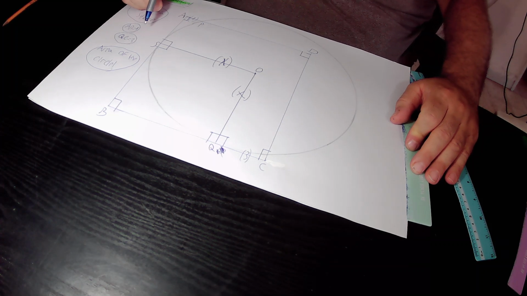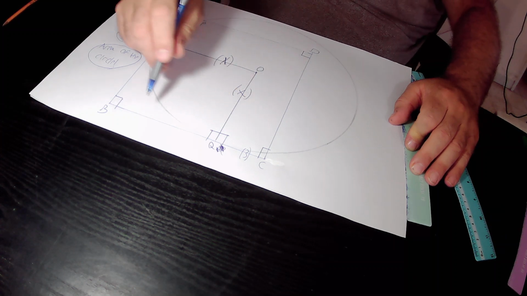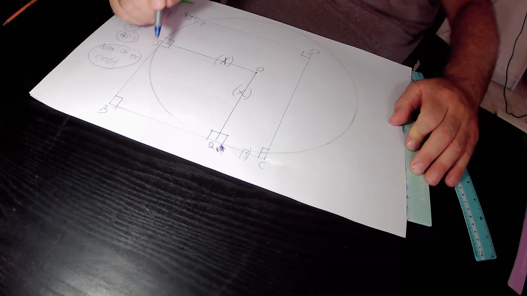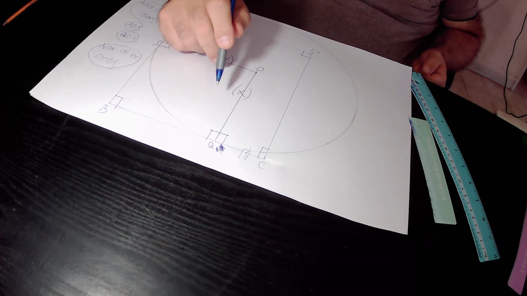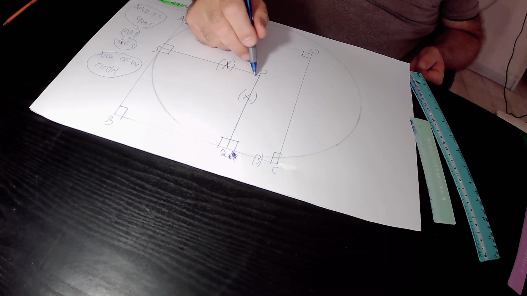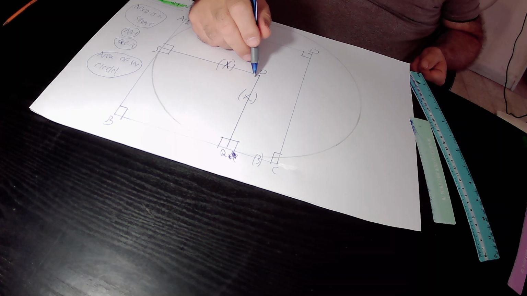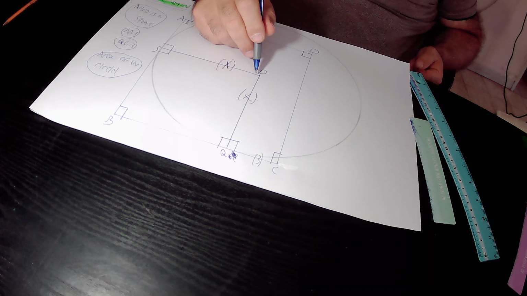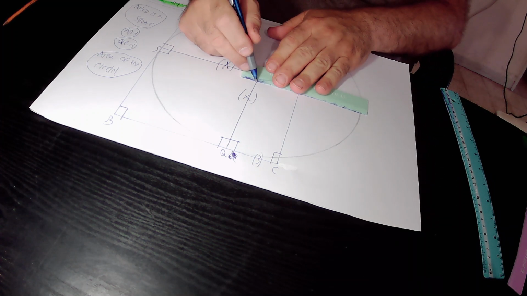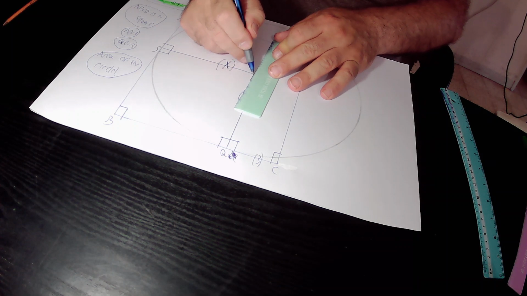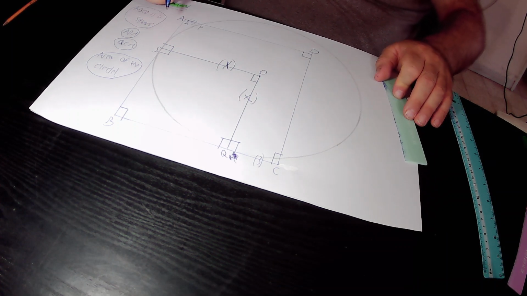So by doing this construction, you get quadrilateral SOQB. Inside this quadrilateral SOQB, we have 1, 2, 3 right angles. The sum of 3 right angles is 270 degrees, so 270 degrees plus the size of this fourth missing angle, in total, must equal 360 degrees according to the rule that states that the sum of the angles in any quadrilateral is 360 degrees, and therefore this fourth missing angle must be 90 degrees in size. So inside quadrilateral SOQB, we have 4 right angles.